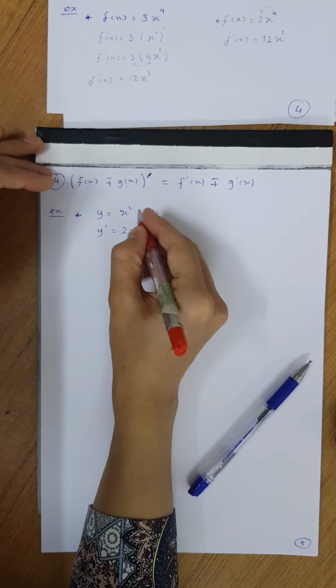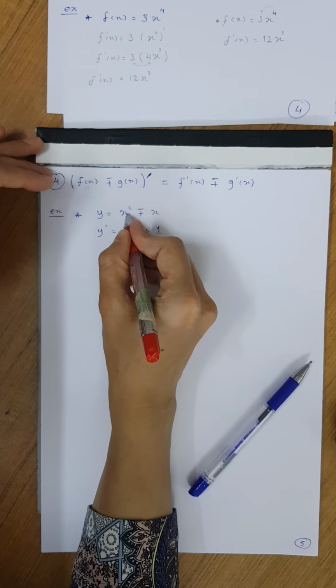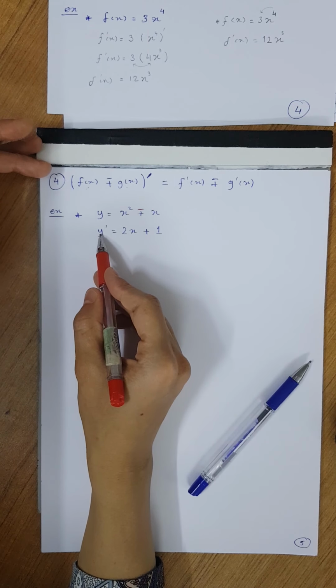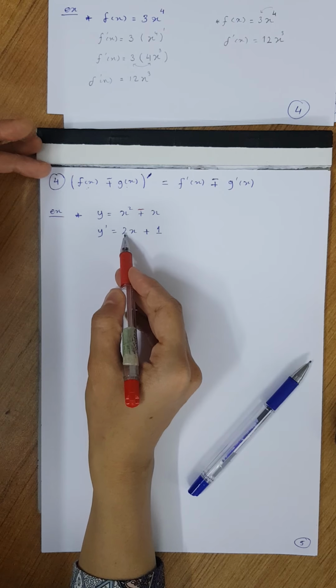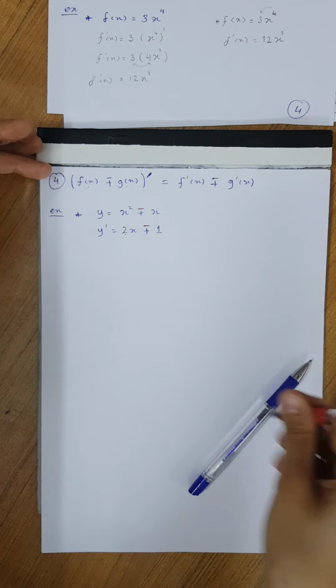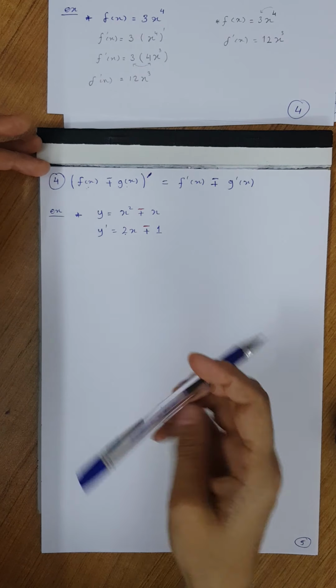If we have subtraction, okay, if you have x squared minus x, how do you find the derivative of this one? y prime is equal to, again, the derivative of this one, that's equal to 2x, minus the derivative of this one, that's equal to 1.